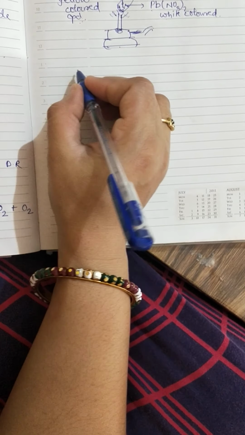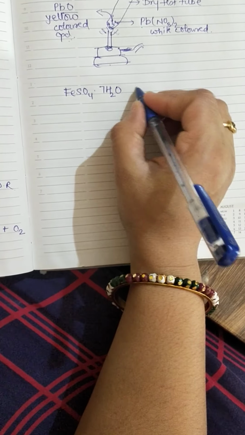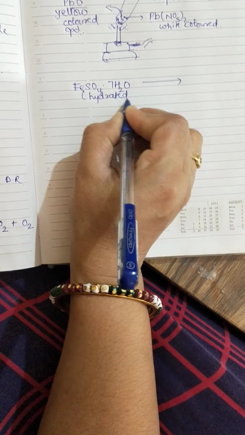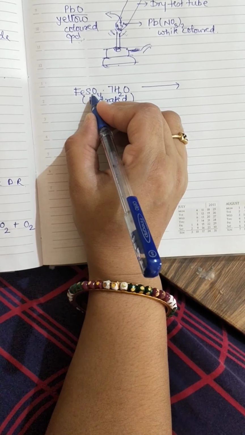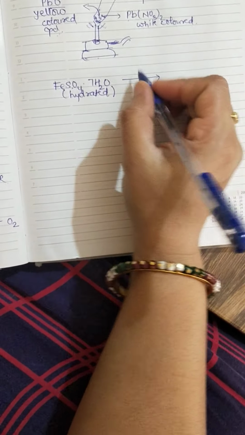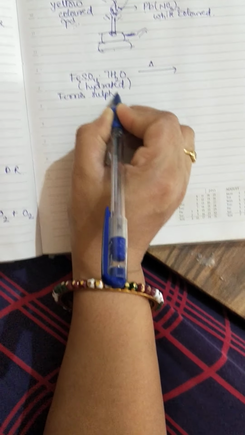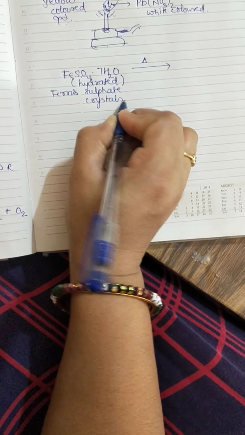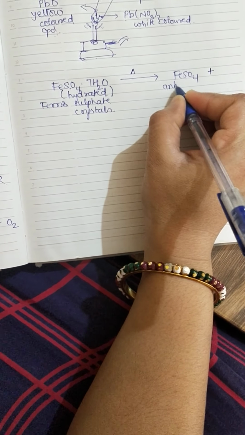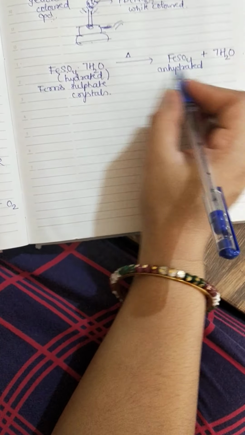Let us take another example. Suppose ferrous sulfate, which is present with 7H2O, and it is called ferrous sulfate hydrated form. Why is it called hydrated? Because with this ferrous sulfate, water is also attached. So this compound becomes hydrated. So whenever we heat the ferrous sulfate crystals, then what will happen? This ferrous sulfate will get anhydrated, forming an anhydrous compound.